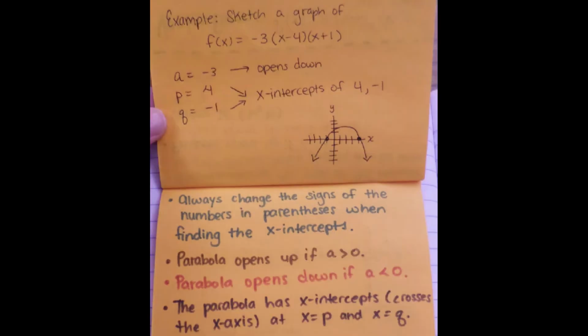Okay, so for intercept form, we always change the signs of the numbers in parentheses to find the x-intercepts. When I say that, I'm talking about p and q. p and q are our intercepts.